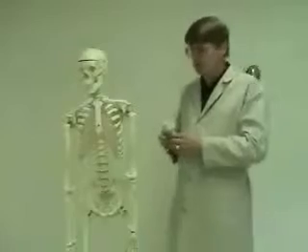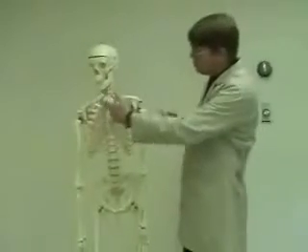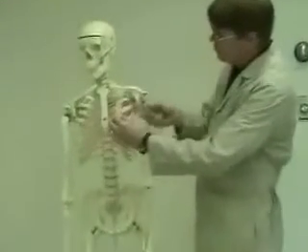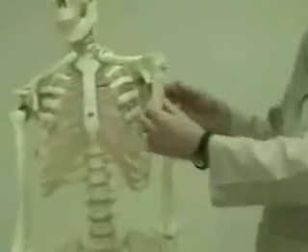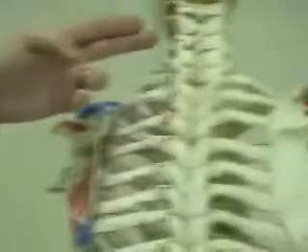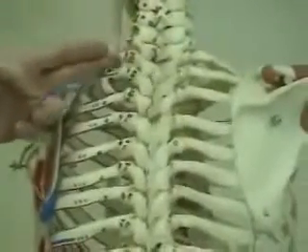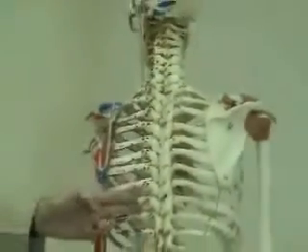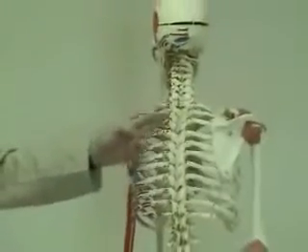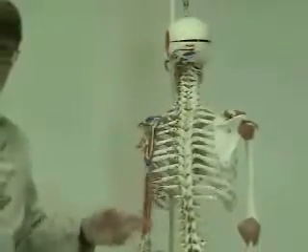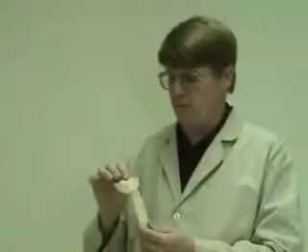The ribs articulate anteriorly with the sternum, and here we see a sternum removed, and posteriorly they're going to articulate with the vertebral column, with the bodies and transverse processes of thoracic vertebrae. But let's first talk about the sternum and the ribs' attachments to the sternum, as well as how we tell a true rib from a false rib.